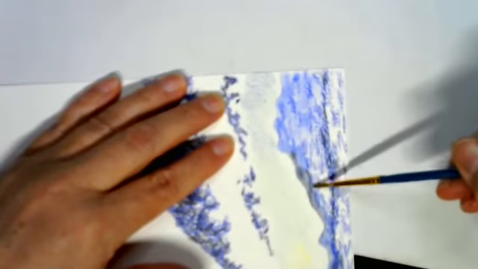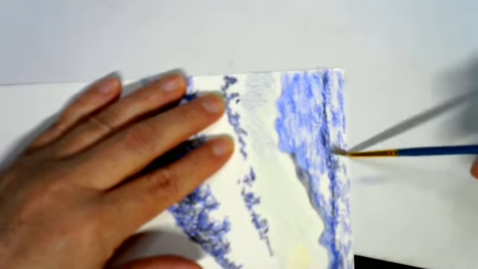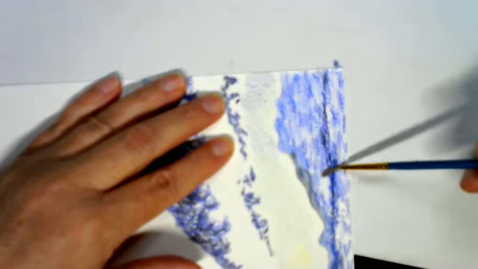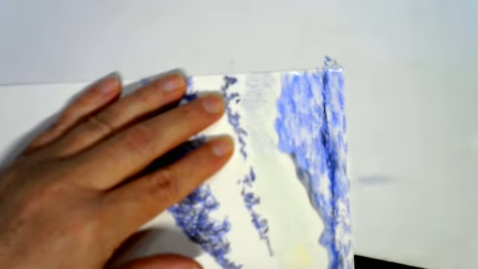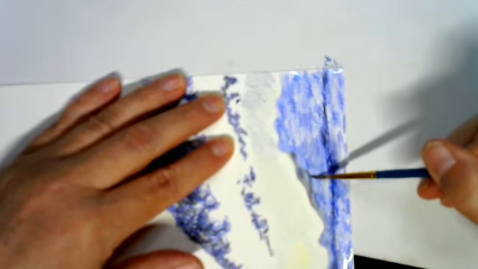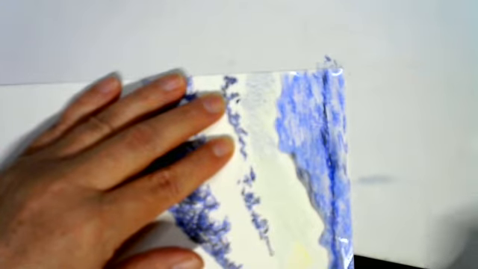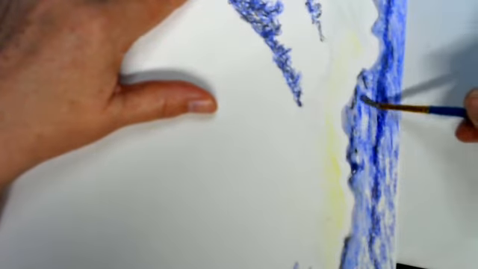Okay, and then I'm coming back and I want enough water to activate the watercolors, but I don't want so much water that it's starting to push that edge. Got to kind of walk that fine line.